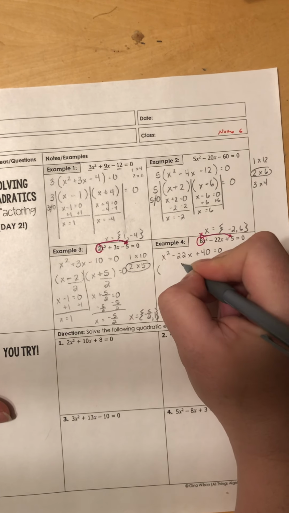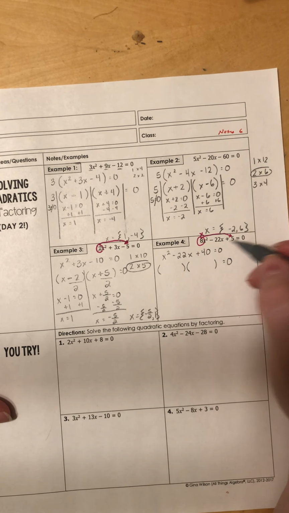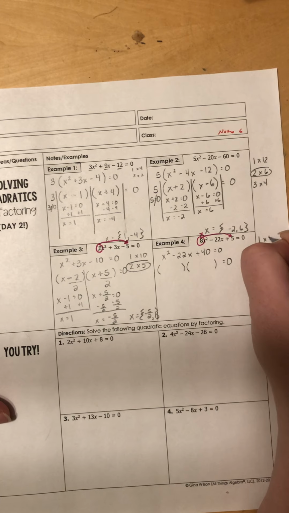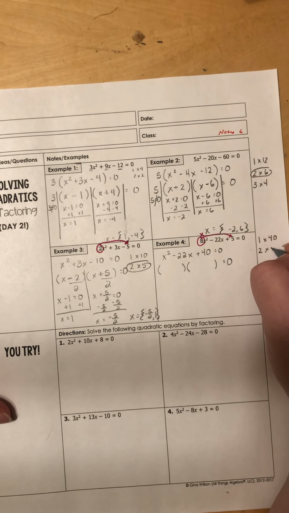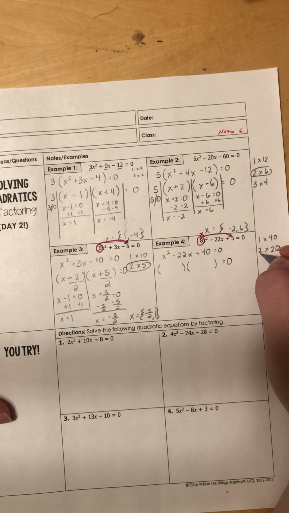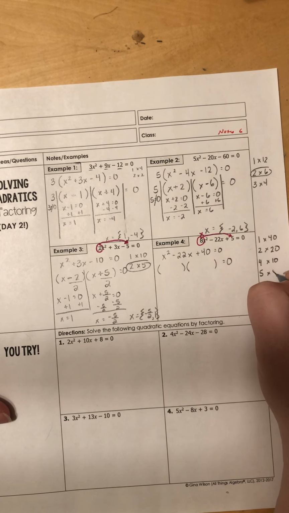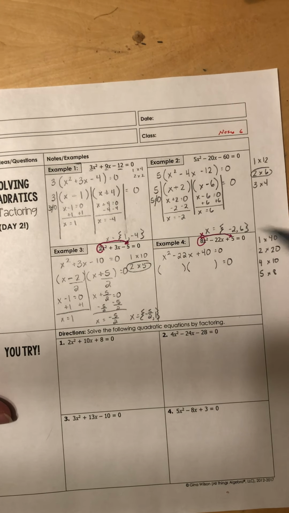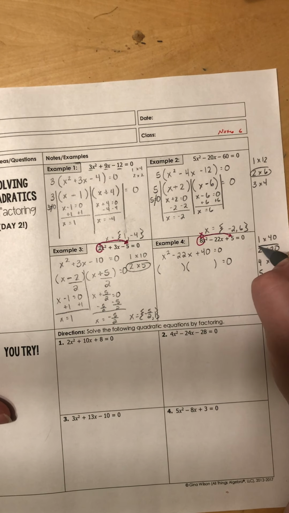2 binomials. What 2 numbers multiply to 40? 1 times 40, 2 times 20. Okay, let's see, 3, no, 4, yes, so 4 times 10, 5 times 8. Okay, I think I'm going to stop there. Alright, now which one of these sets is going to give me 22? And this one will.